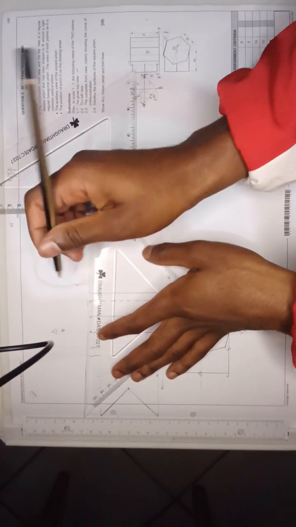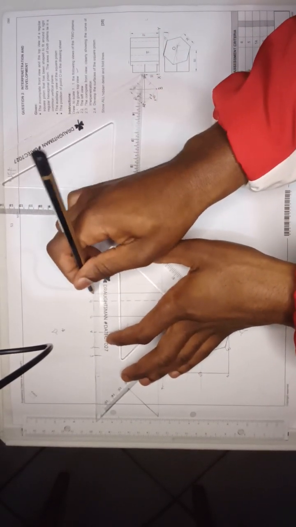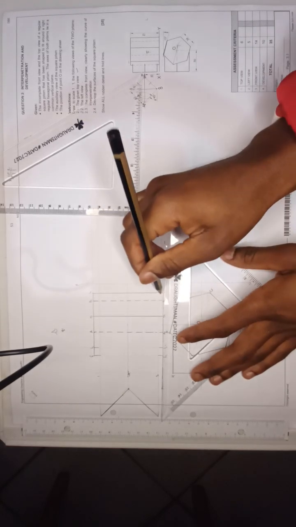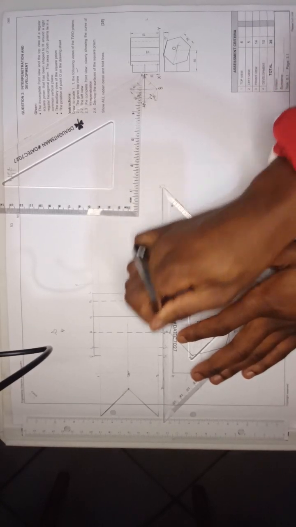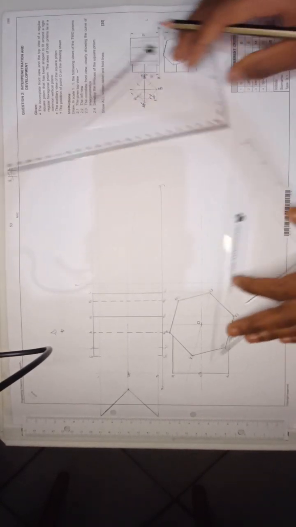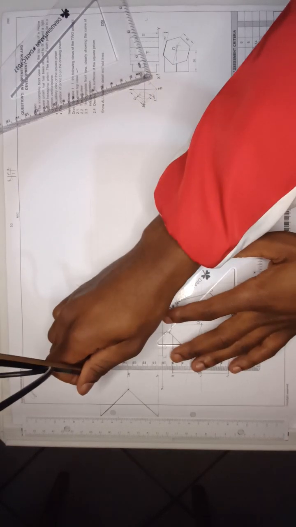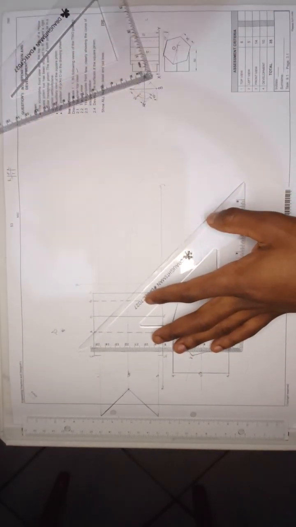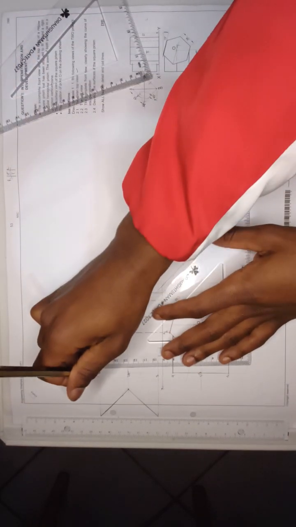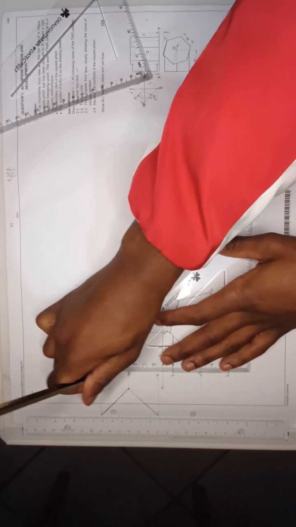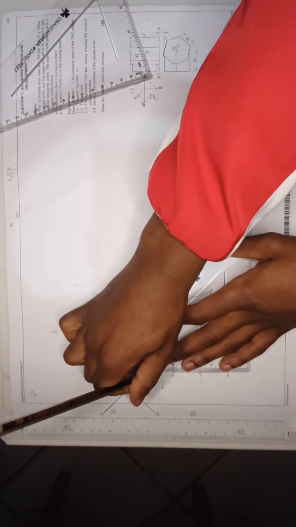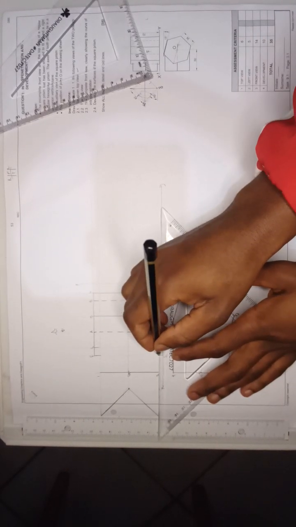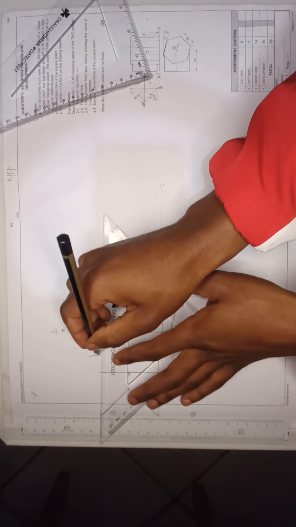Then I can quickly finish up my hexagonal prism. And here on my square prism, I can use my solid lines until here.